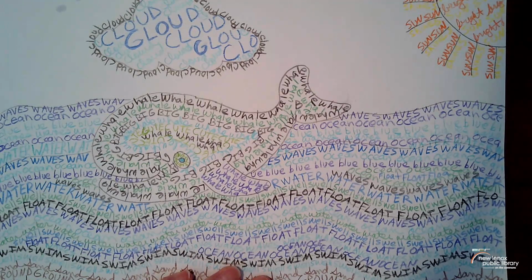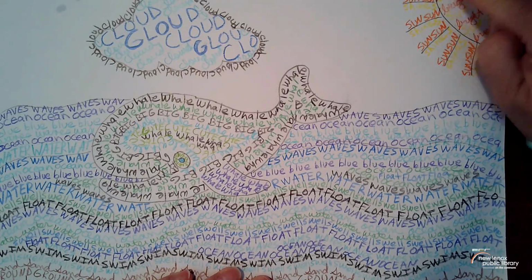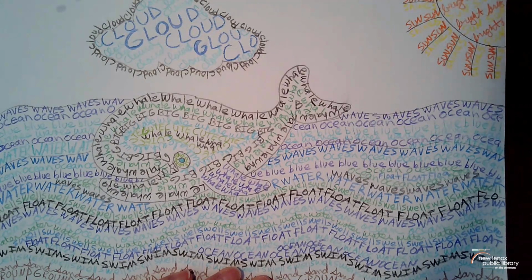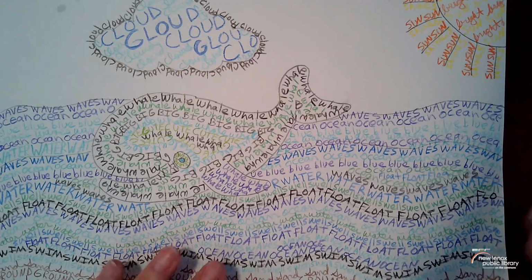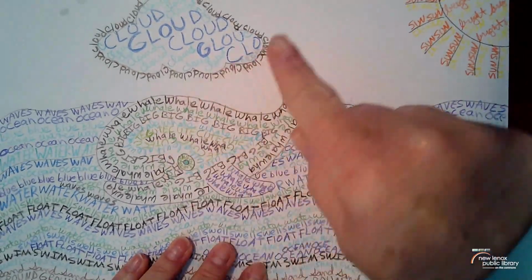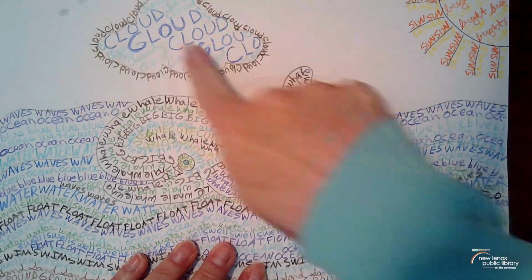You can throw some red in there. And then in this part, I just wrote bright, bright, bright. And I alternated yellow, orange, yellow, orange. And when I write these words, they're all next to each other. You can decide if you want to leave a little space or if you want to just keep going and write immediately right next to each other. And then here is a nice big cloud.